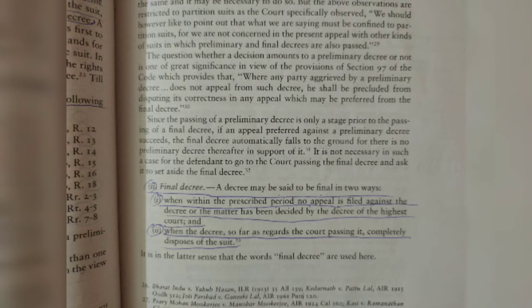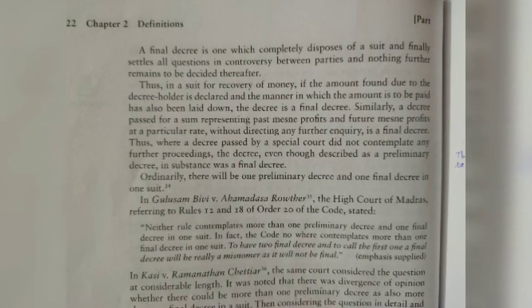Or it is not necessarily the Supreme Court, it can be a High Court of competent jurisdiction. Number two, when the decree, so far as regards the court passing it, completely disposes of the suit, that is, the controversy is completely concluded by that decree, then that would be considered a final decree. In this latter sense, the words final decree are used here.